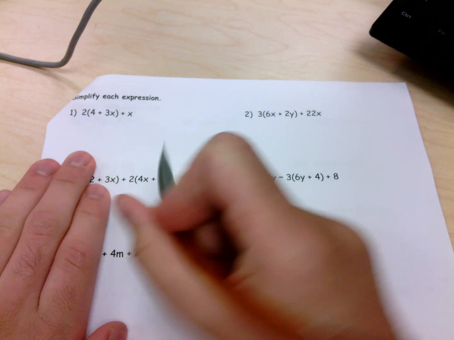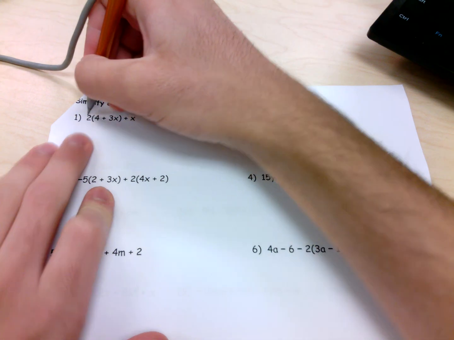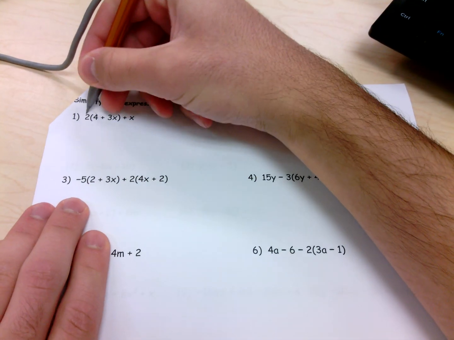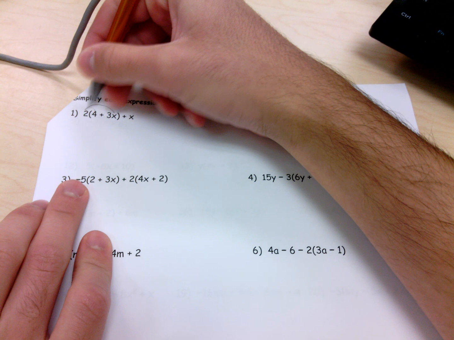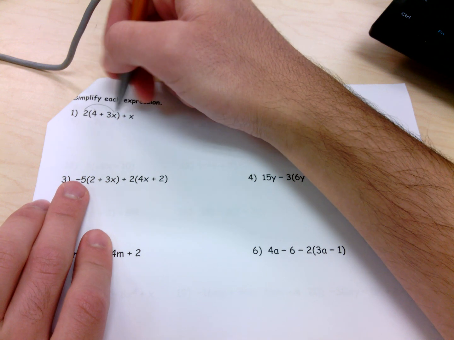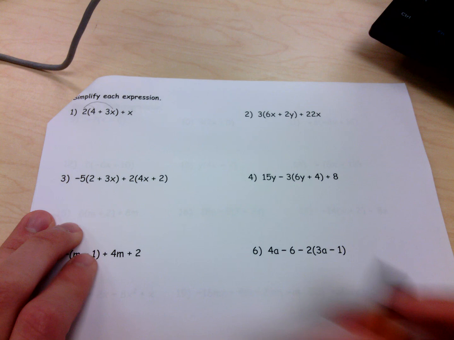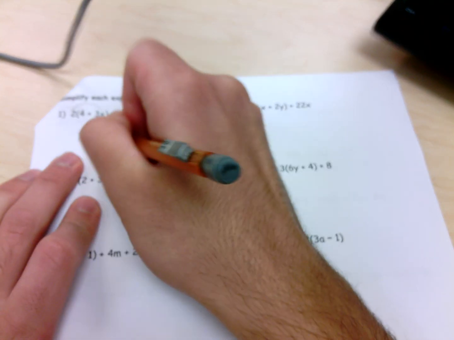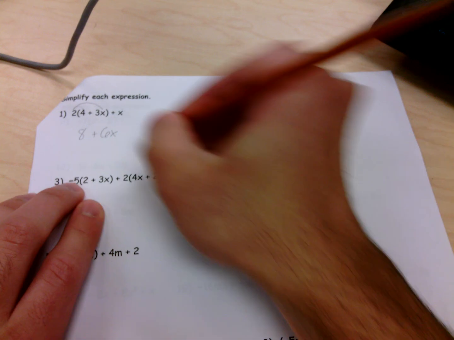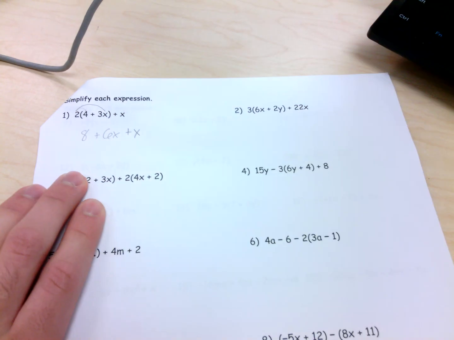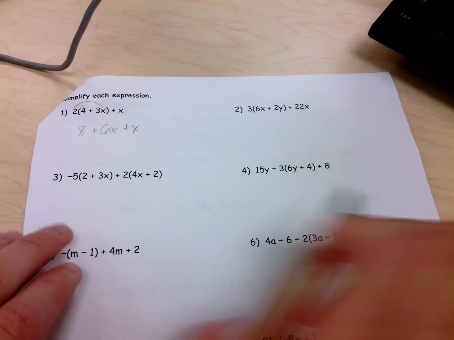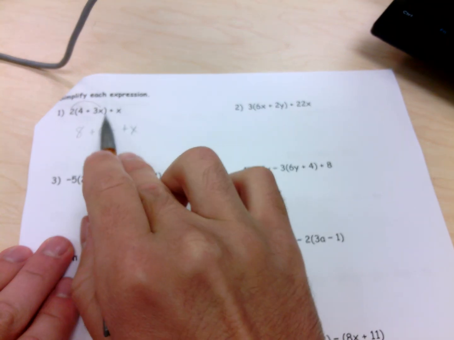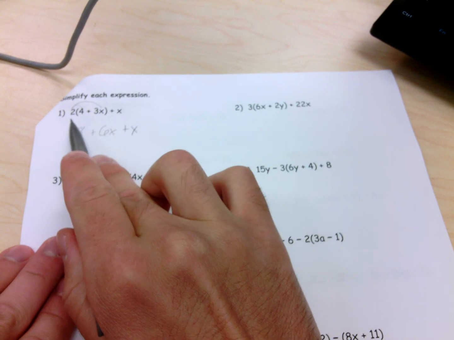Now, when I do the distributive property, I'm only going to distribute this 2 into both terms in my parentheses. I'm not going to distribute this 2 to this x because this x is not inside the parentheses. So 2 times 4 is going to give me 8. 2 times 3x is going to give me plus 6x. And then this x is going to be by itself out here. Please do not multiply 2 times x here. This x is not inside the parentheses that are next to this 2.